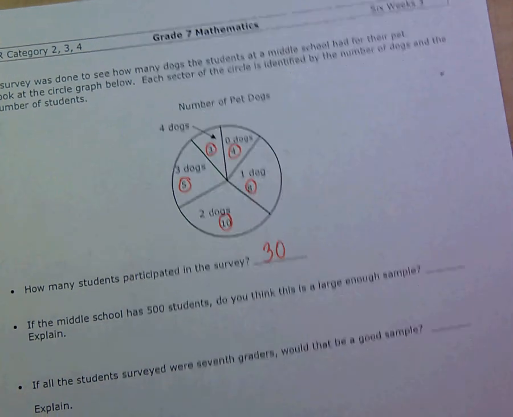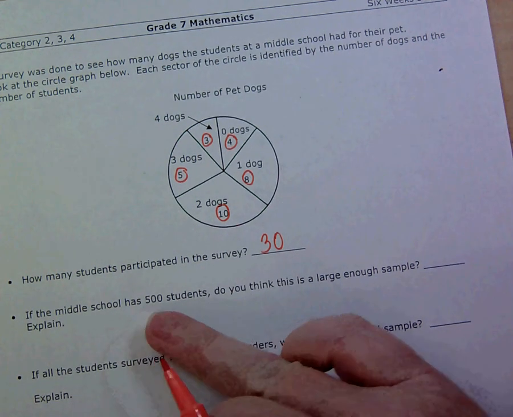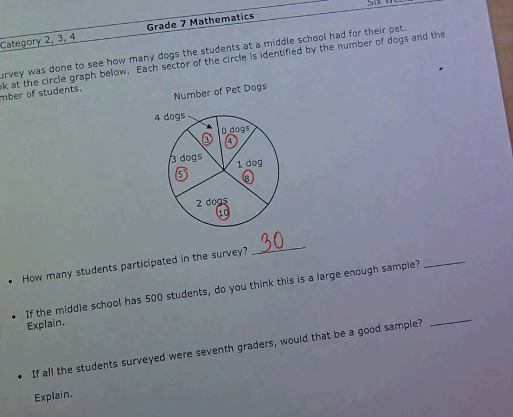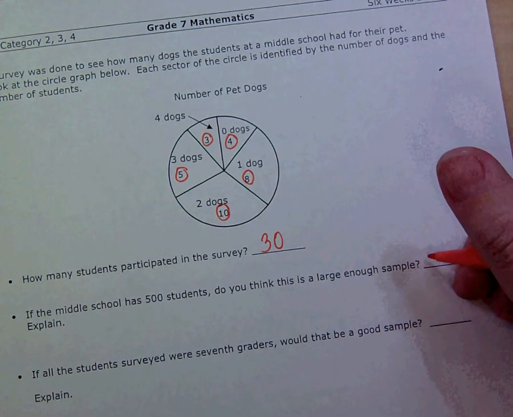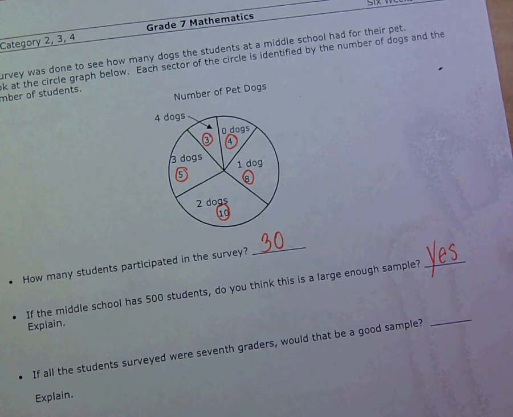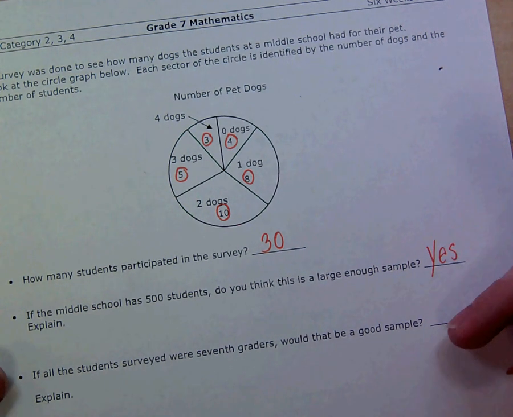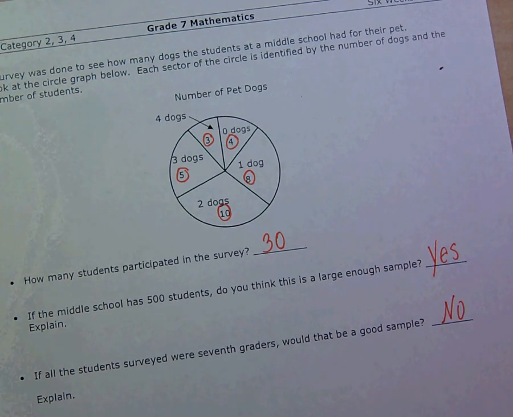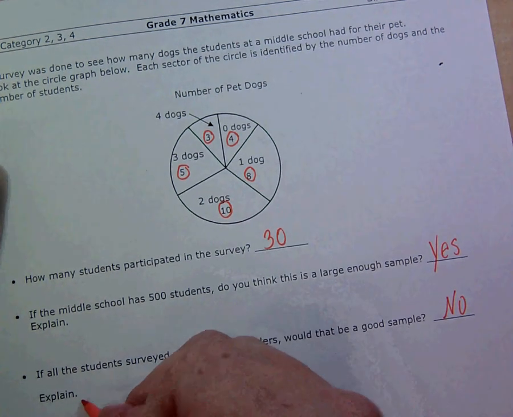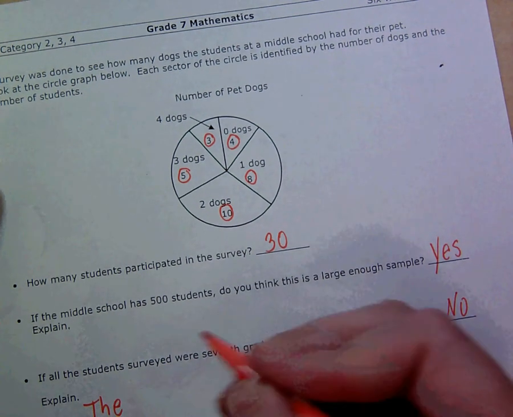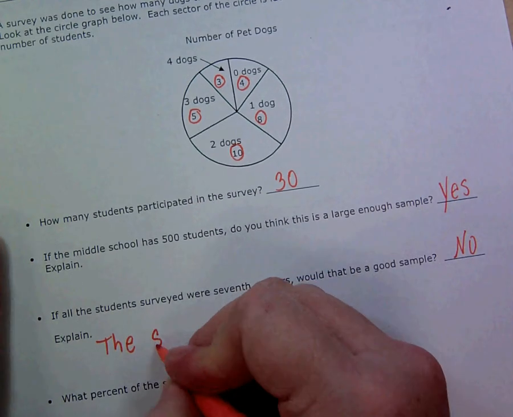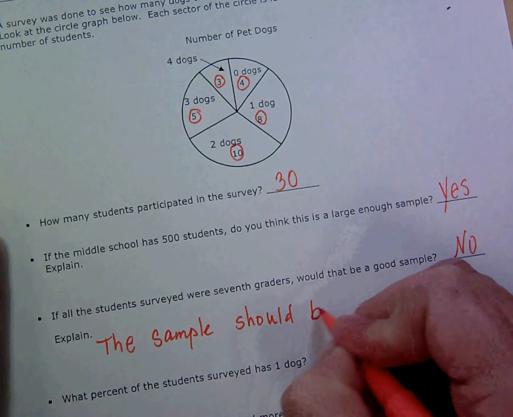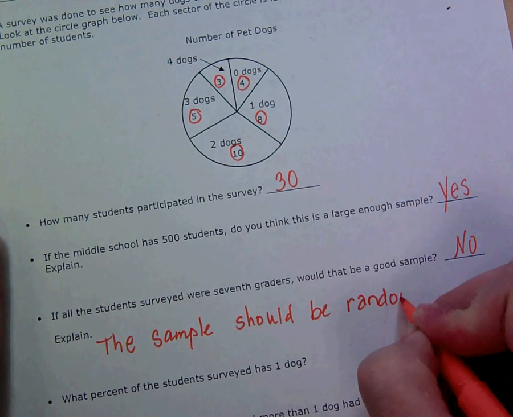So that's 30 students. If the middle school has 500 students, do you think this is a large enough sample? 30 students out of 500 students? Yes. If all of the students surveyed were 7th graders, would that be a good example? No. Oh, it said explain. The sample should be random.